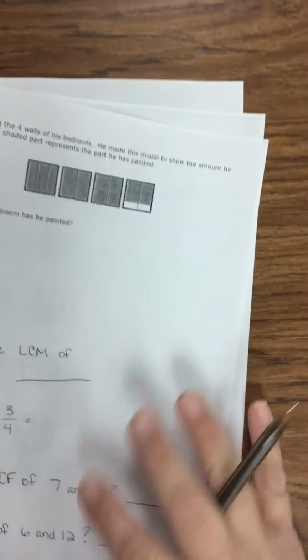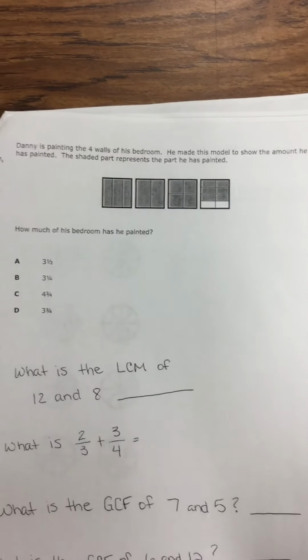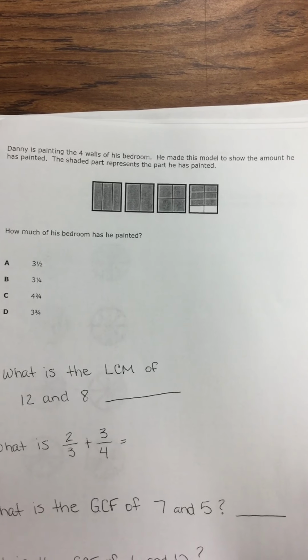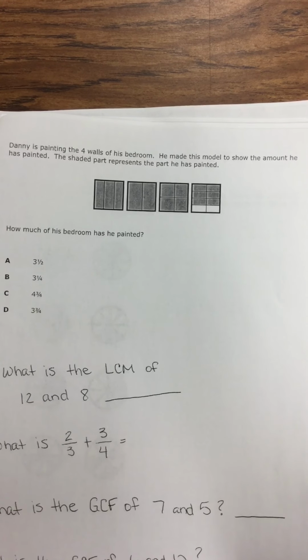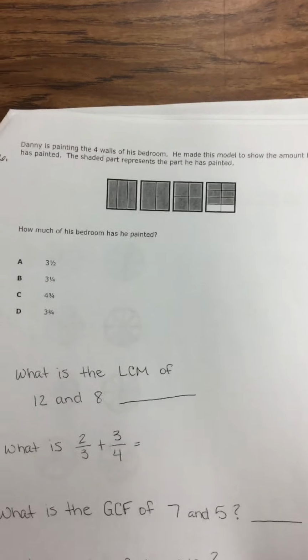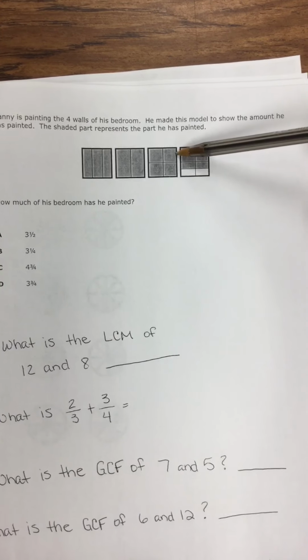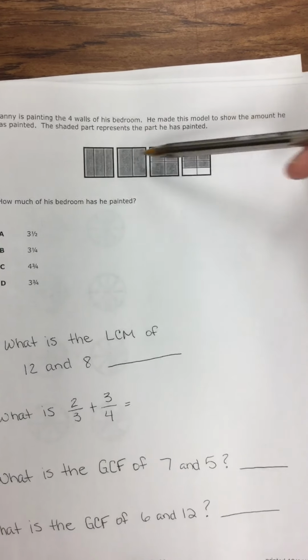All right, number 6 is the one that's going to be different. Something you haven't seen before. It says Danny is painting the walls of his bedroom. He made the model to show the amount he has painted. The shaded part represents the part he's painted. Well, 3 full rooms, right? 3 full walls.